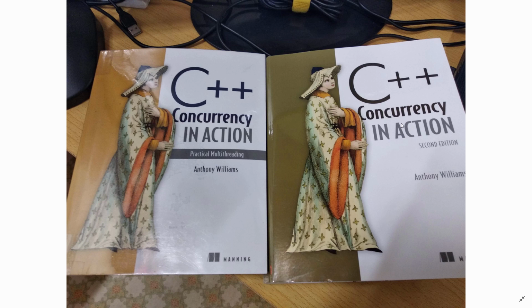In this episode, I will address why some of the sample code in this book is inefficient and how we can take advantage of modern C++ programming language.